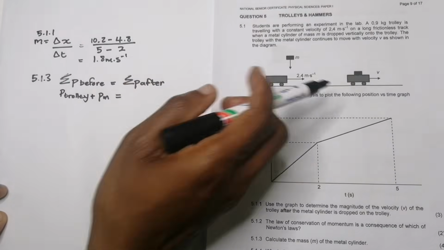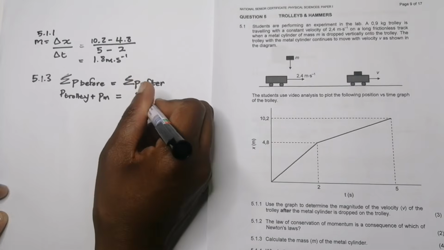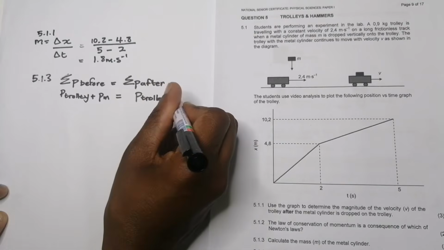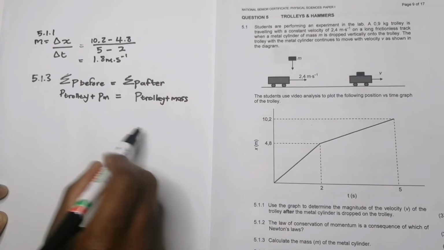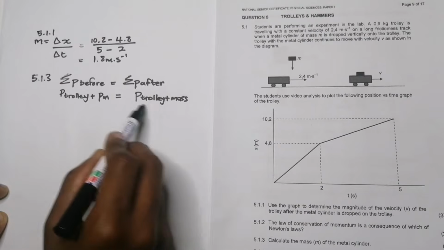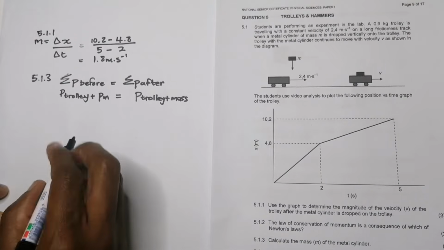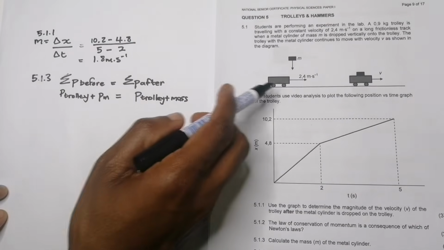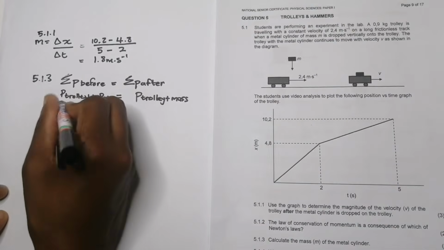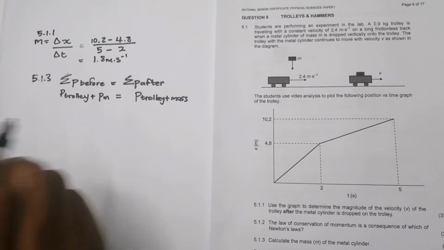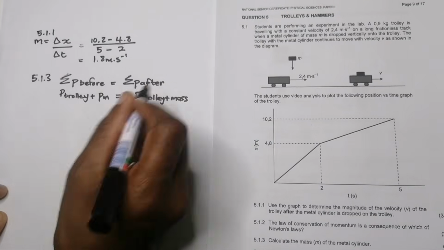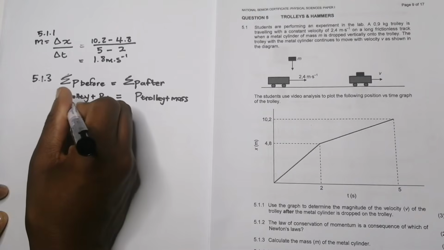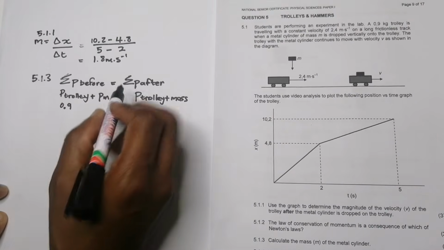which is equal to, after collision, remember that both the trolley and the mass became one system. So I'm just going to say momentum of the trolley plus mass. Before collision, the trolley was moving on its own, right? Now, I want you to please listen carefully because I want you to get this. The momentum of the trolley, we know the mass was 0.9.